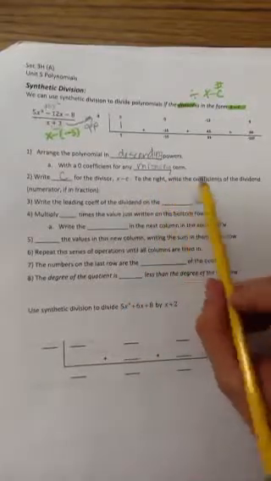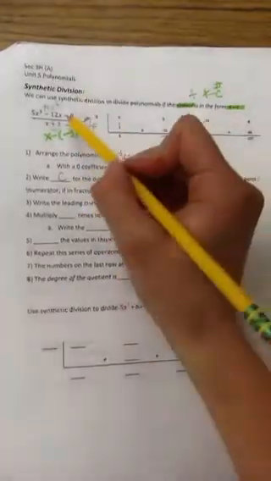Then we're going to write the coefficients of the dividend. So that's the numerator in the fraction. Remember, that's what we talked about yesterday. The dividend is the thing that's being divided, the thing that's going into.